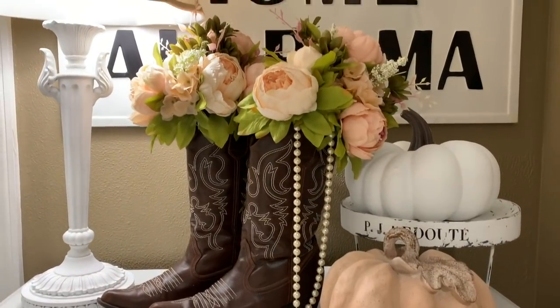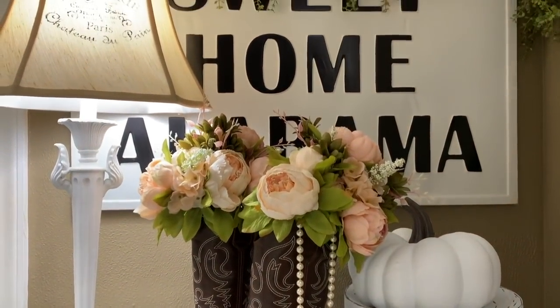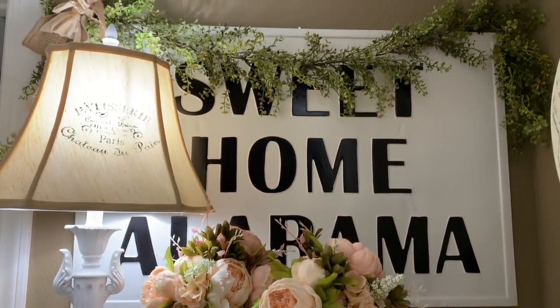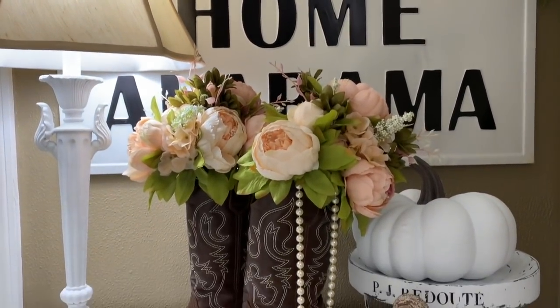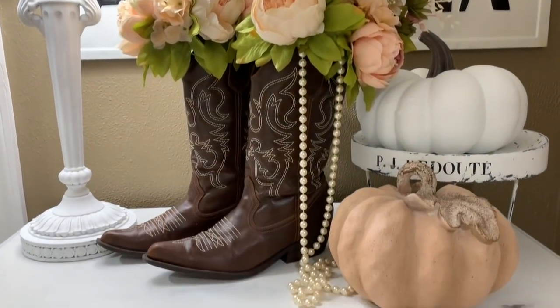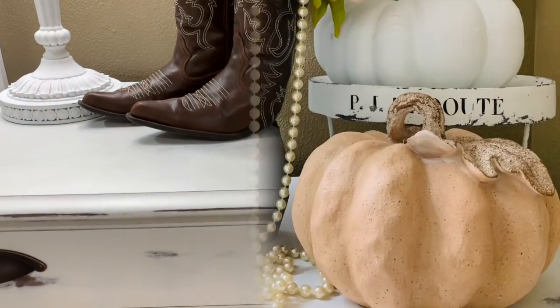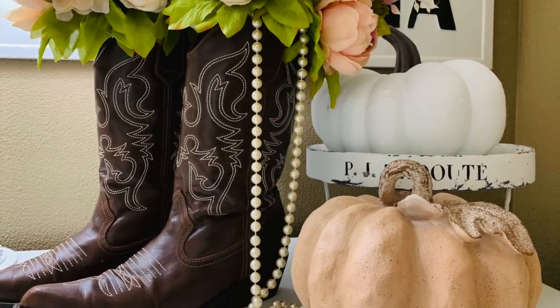This was a centerpiece I put together for my daughter's wedding. I loved it so much, I decided I wanted to keep it, so I'm adding this in on top of our dresser drawers that are in our bedroom. And I thought it added just a special touch, and it also allowed me to keep a little bit of pink in the room.